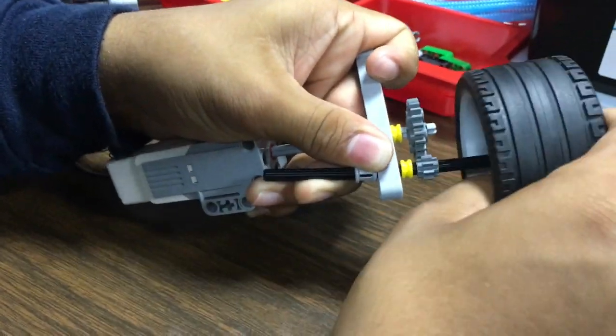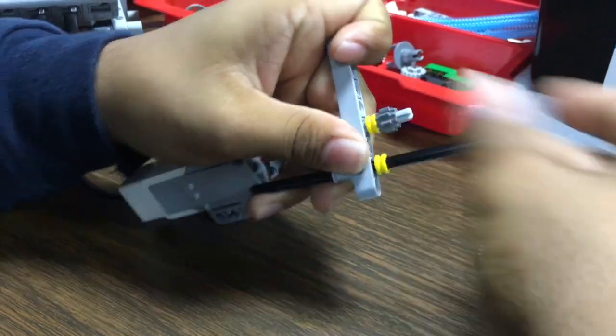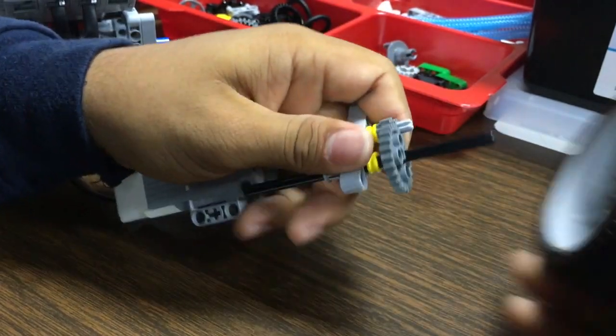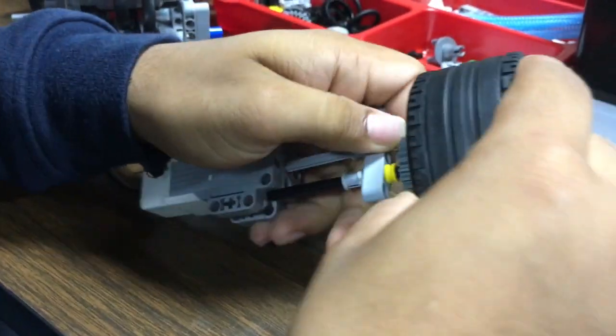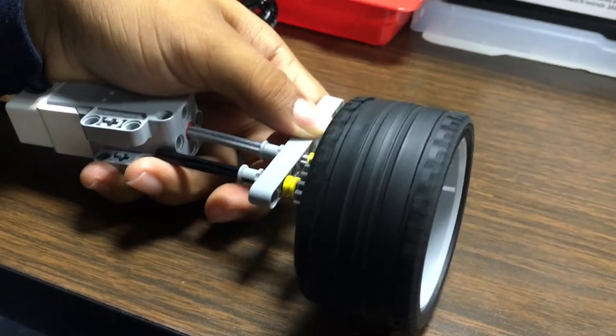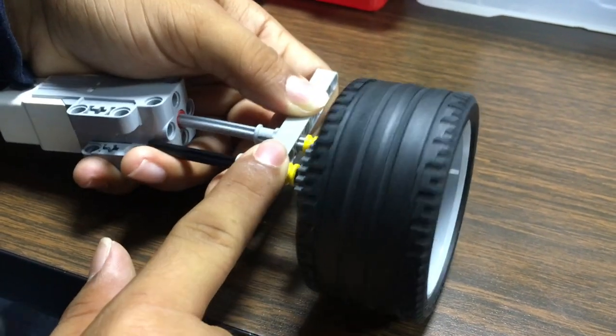Very fast. But if I change the gears around, so the smaller gear is on the motor and the bigger gear is on the wheel, this gear configuration is meant for torque. So as you can see, it spins a lot slower, but when I put it on the table, it's still moving. Like I'm pressing really hard right now, and it still wants to move, right?